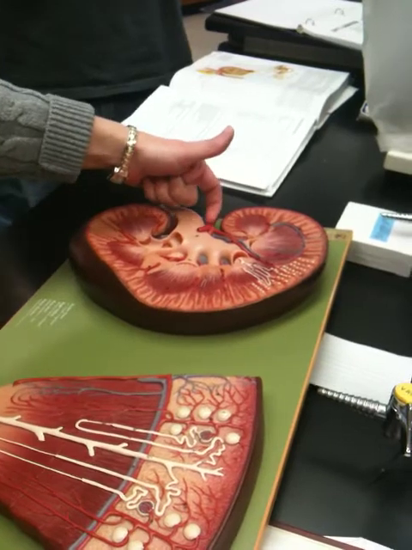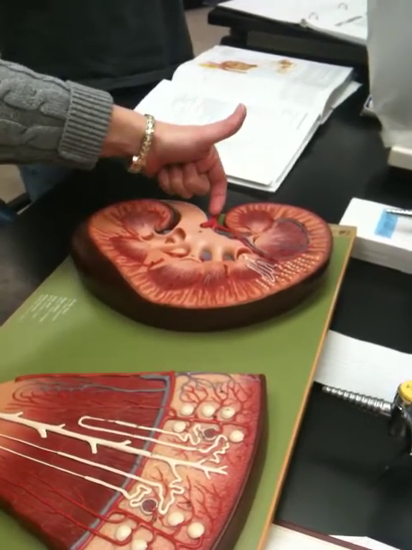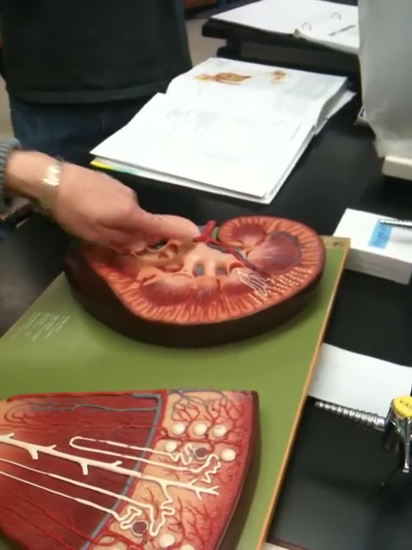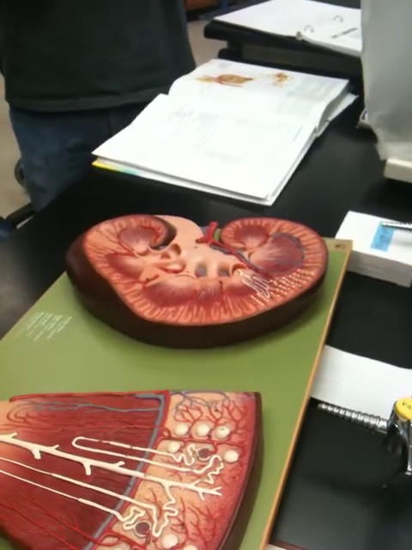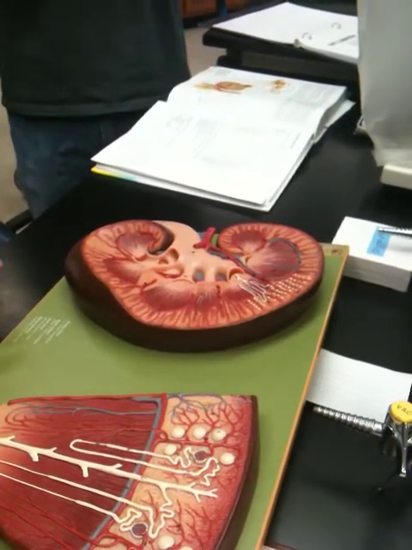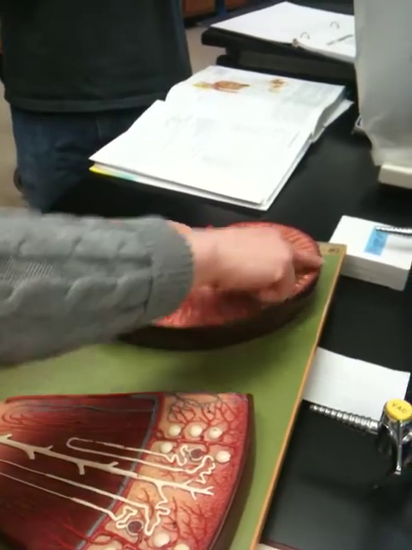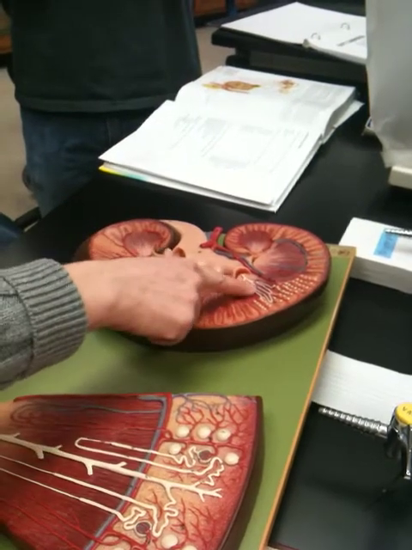So we also have to talk about the blood supply coming in. Extremely important. So you have the renal artery. The renal artery then splits into interlobar arteries. And the way that you can look at this is we know that the outer portion of the kidney is the cortex. The inner portion shown here is the medulla.